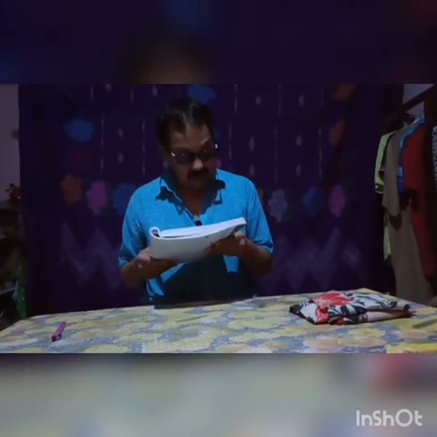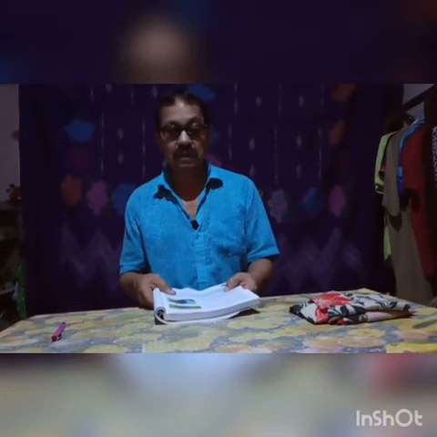So they live on other plants and collect extra food from these plants. Though they collect food through photosynthesis, it is not sufficient. So they also collect food from host plants. These are called parasitic plants.